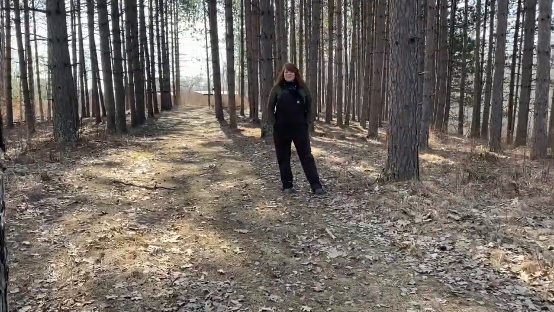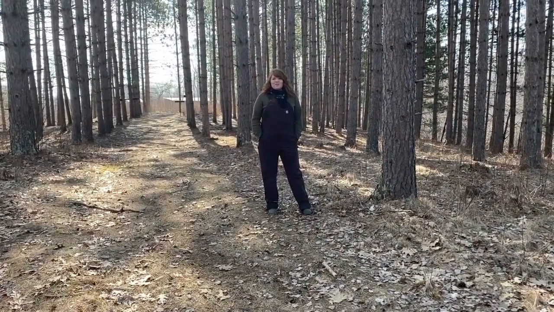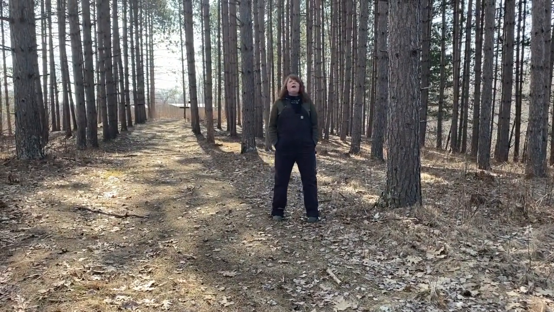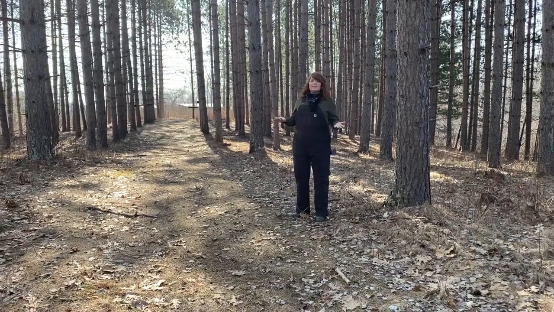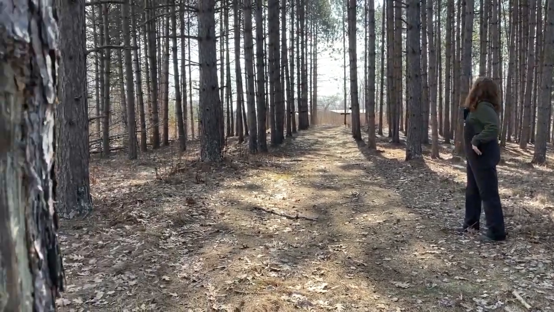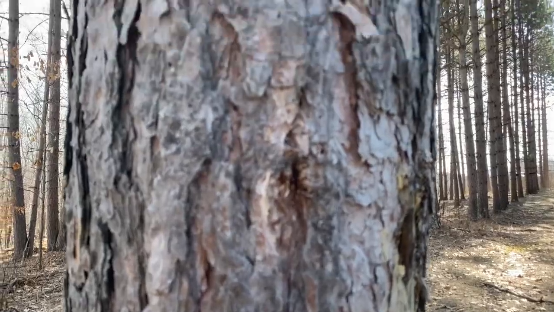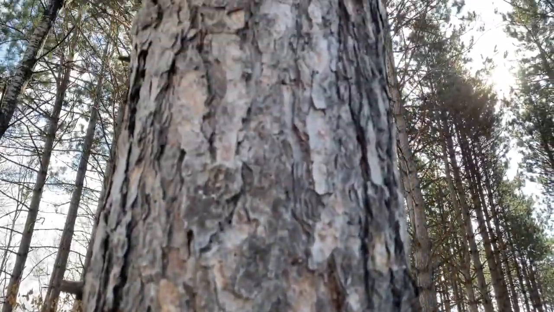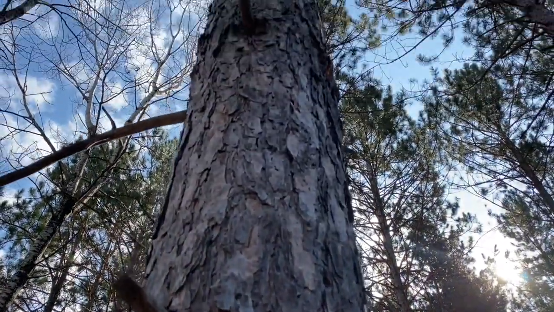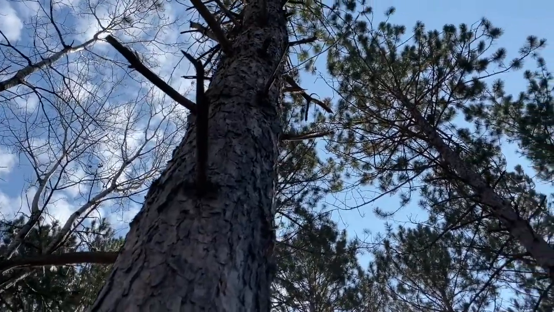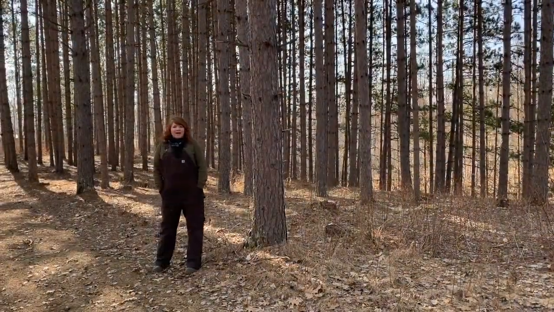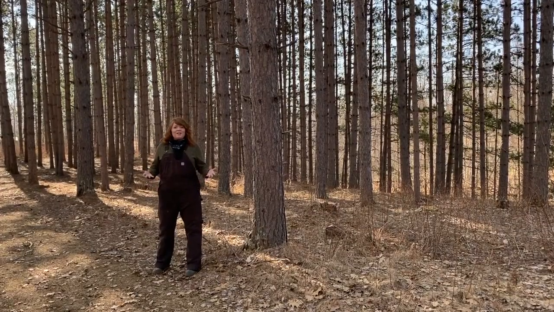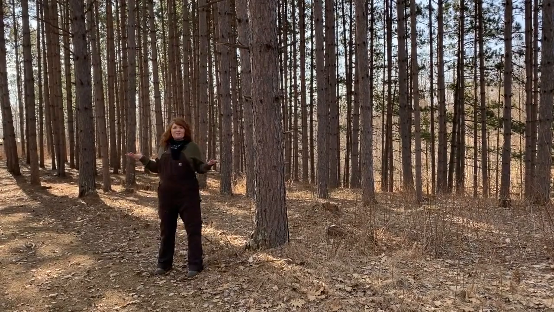Here we are entering the first ecosystem on our ecology exploration. Take a look around. What type of ecosystem would you say this is? My immediate classification would be forest because there are trees growing here.